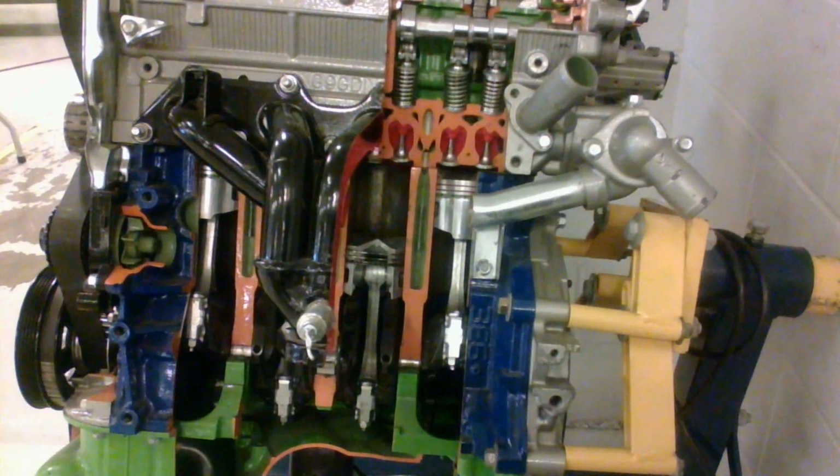The 4 strokes involve the intake stroke, which has the intake valve open, exhaust valve closed, pistons going down, and air and fuel is being drawn to the cylinder. Second stroke is compression stroke. Intake valve is closed, exhaust valve is closed, pistons moving up. Just for the top of compression stroke, the ignition system fires the spark plug.